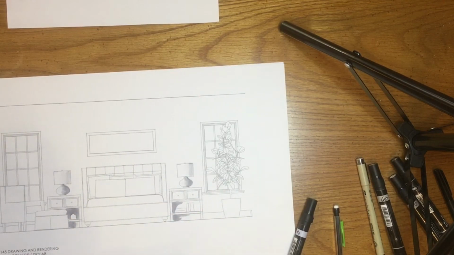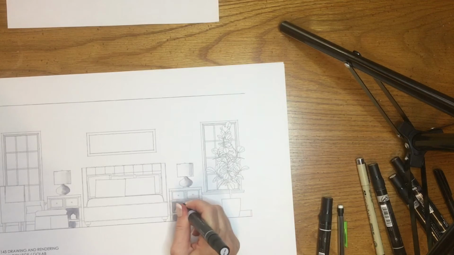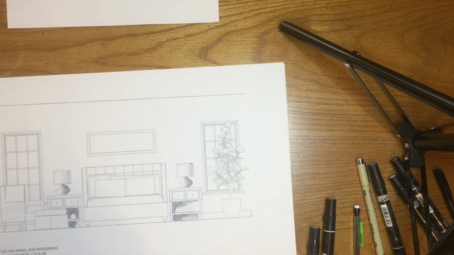I think my 10 is about out. It's going to be me and a 20 this time. And then I can go back in with 30 and really build up some of that.